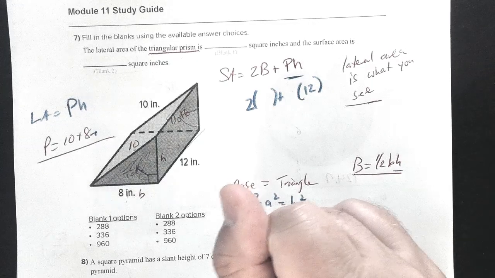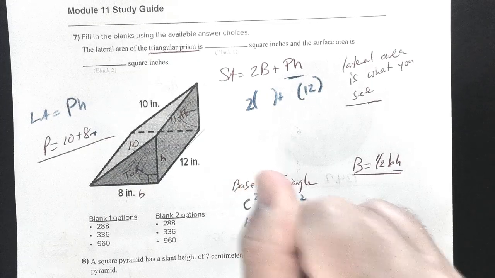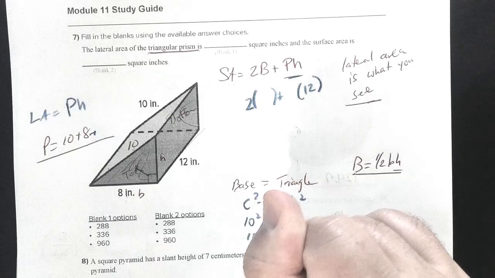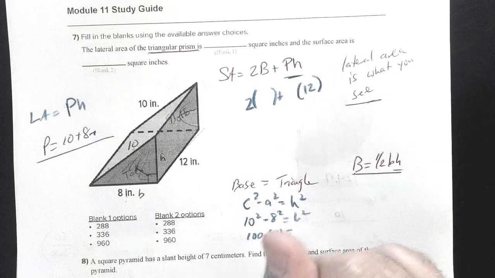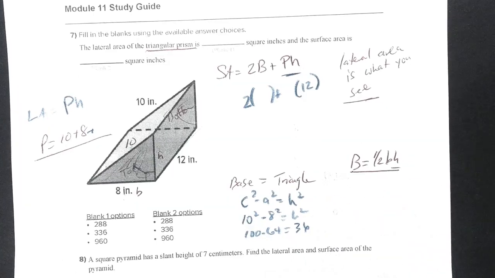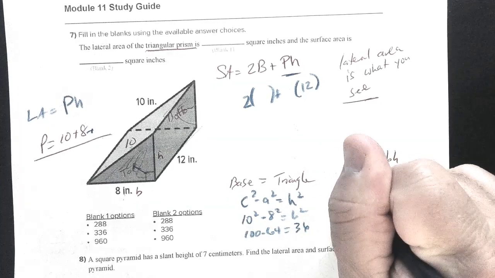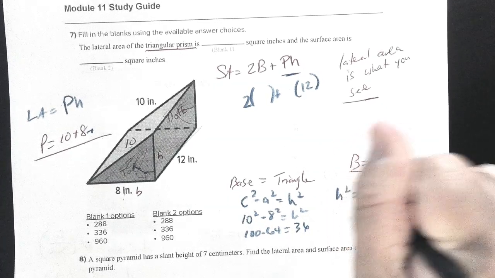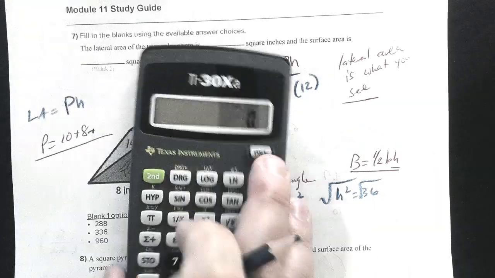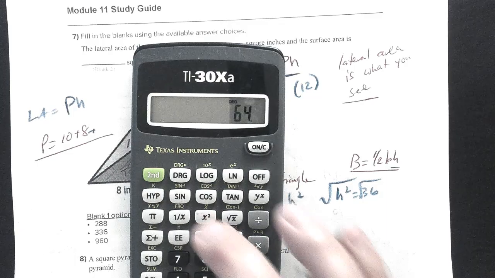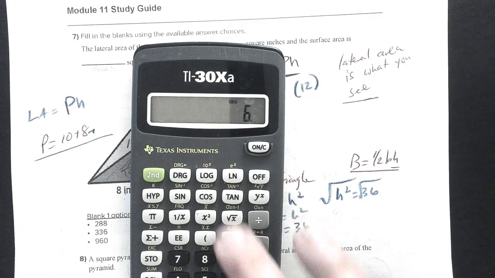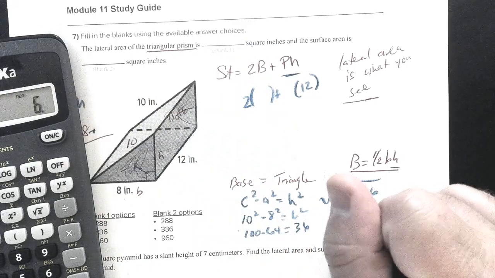So 10 squared, which is 100, minus 8 squared, which is 64. And that's 36. So our height squared is 36. Take the square root. Just to show you, I'll do the whole thing. So 10 squared minus 8 squared equals 36. Square root of that is 6. So our height is 6.